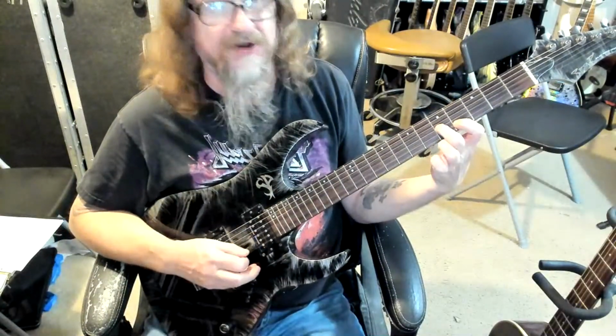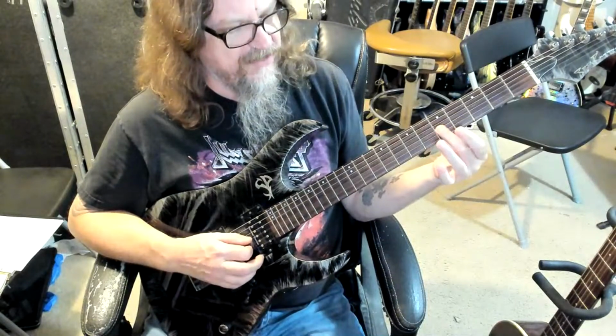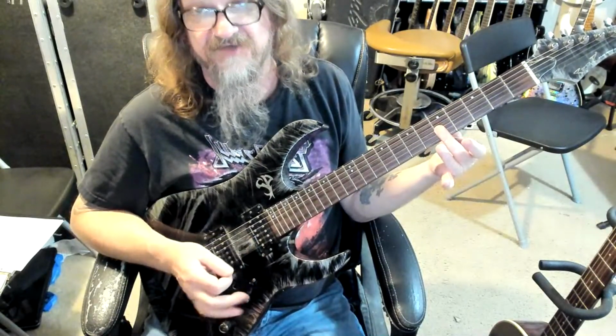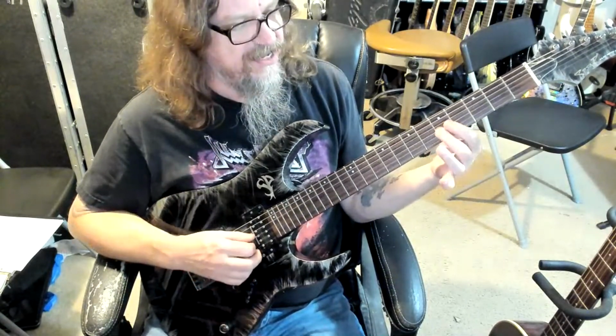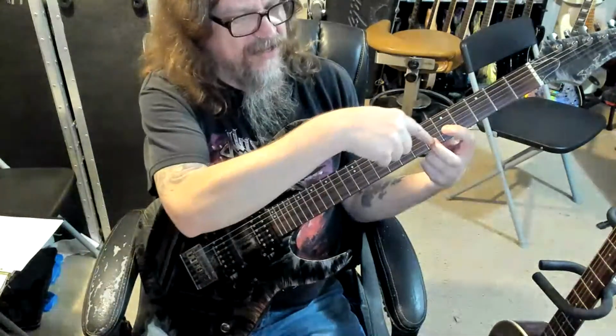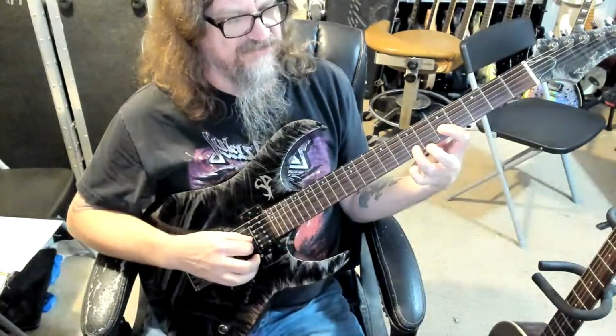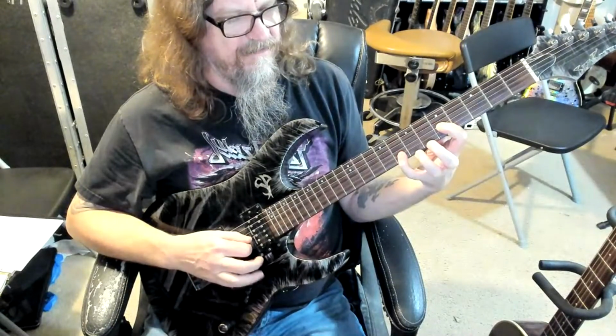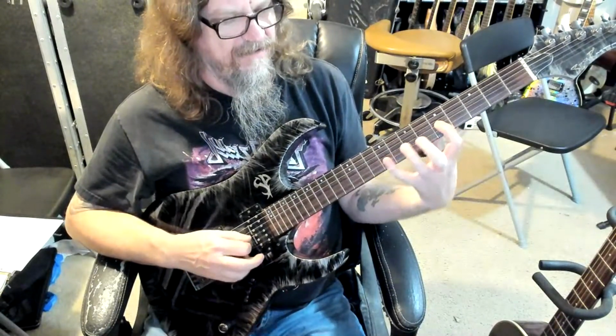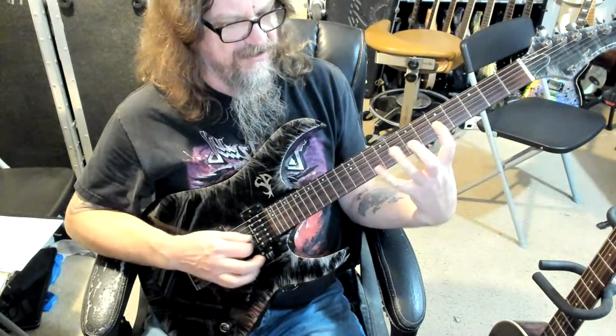So that's your minor third. Then your major third is going to be on the same fret, like the 4th is on the other strings. Then the 4th is going to be up 1, diminished 5th, perfect 5th, minor 6, major 6.